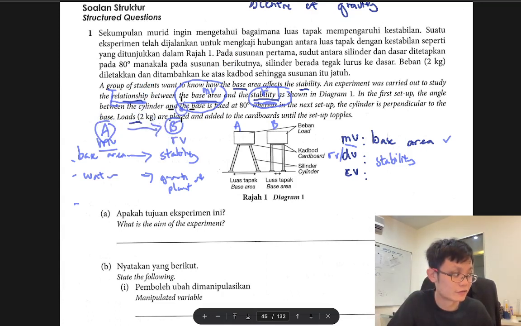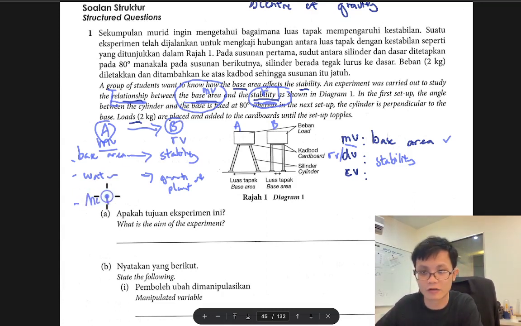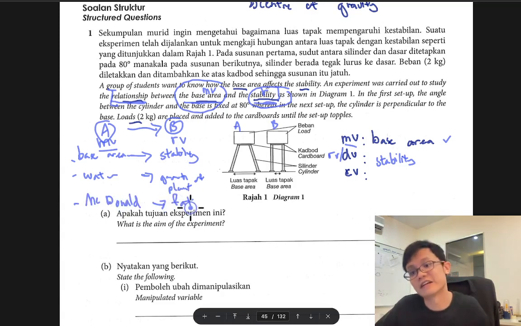Or maybe another example that I can think of. For example, people that eat McDonald's will get fat. So I put here McDonald's, and then I put fat, and this is a relationship.